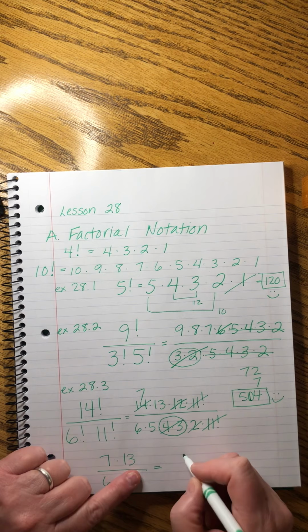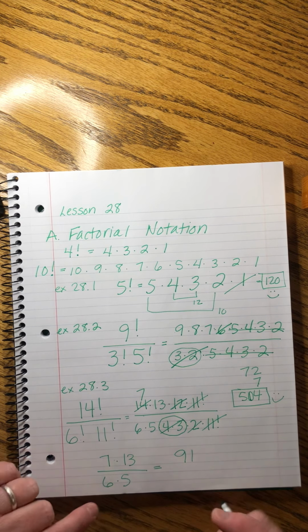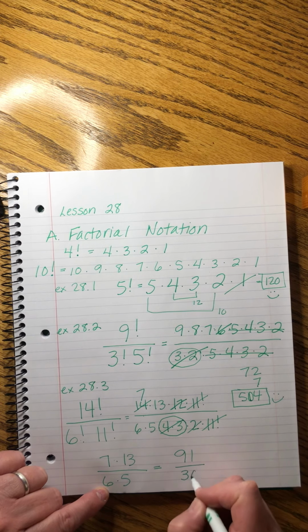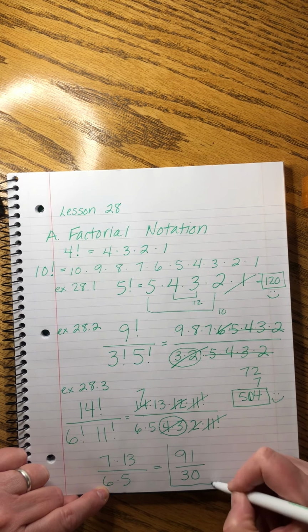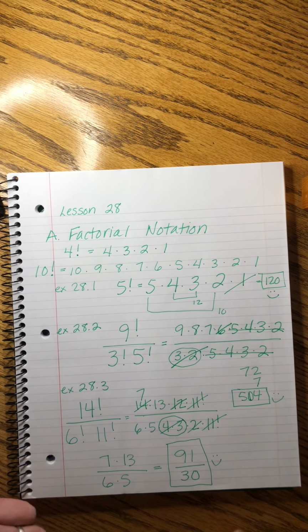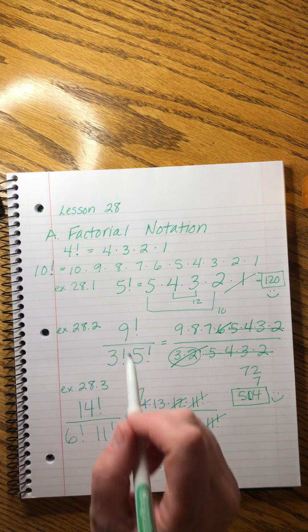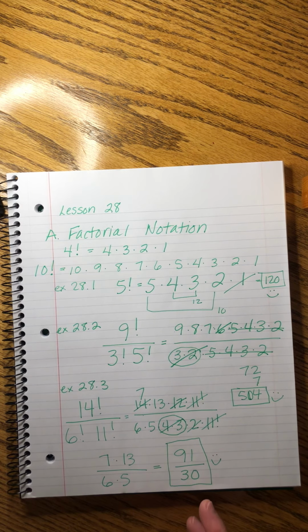This is 91, I can do in my head because it's 70 plus 21, 91, and then the bottom one's pretty easy. And that's as far as we can take it. Final answer. So there's factorials. Nice little shortcut, simple concept, fun symbol, what's not to love, right?